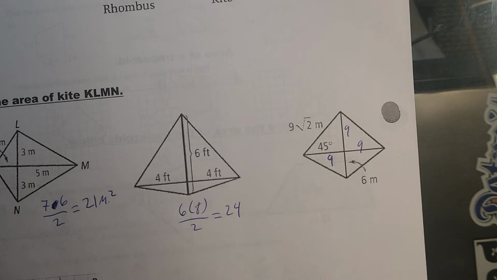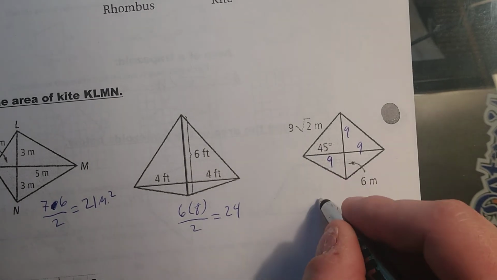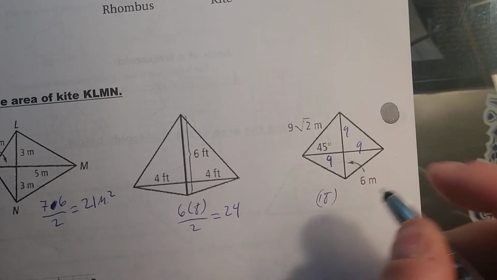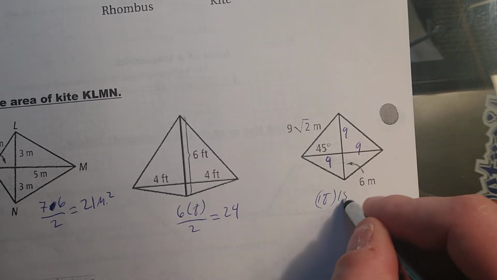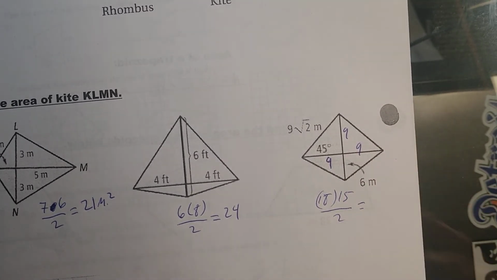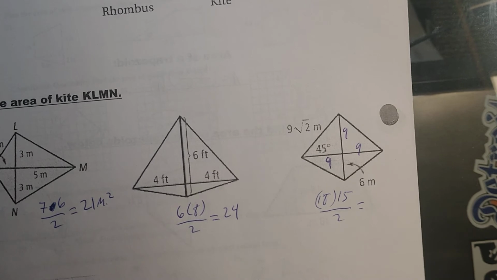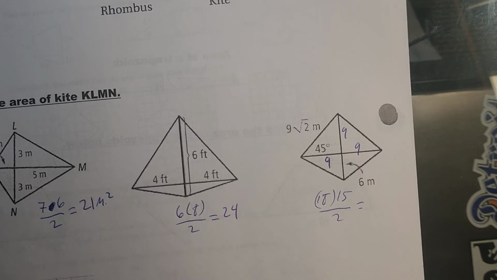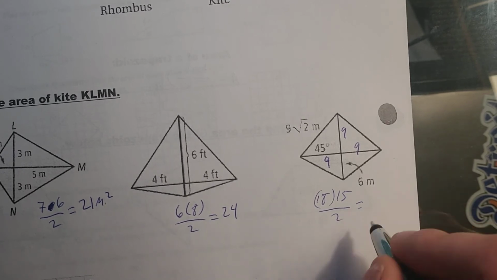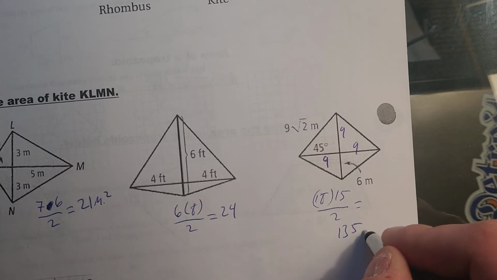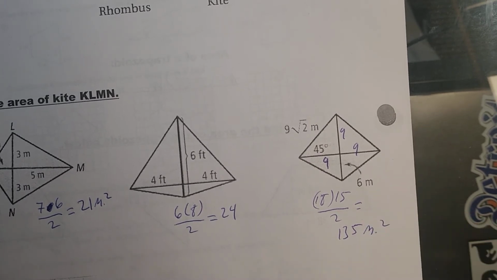Okay? So all you do, 9 plus 9 is 18, times 9 plus 6 is 15, divide by 2, just like that. Whoops, times 15. I keep on adding. Make sure not to add. Divided by 2 is 135 meters squared. Just like that.